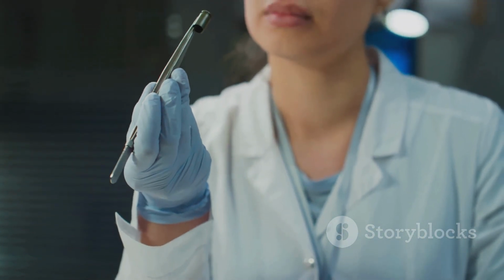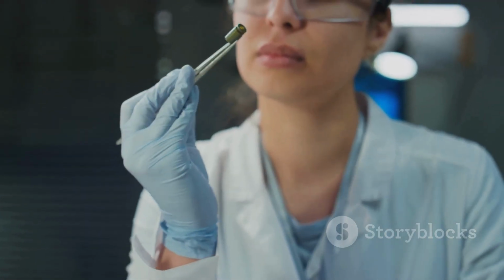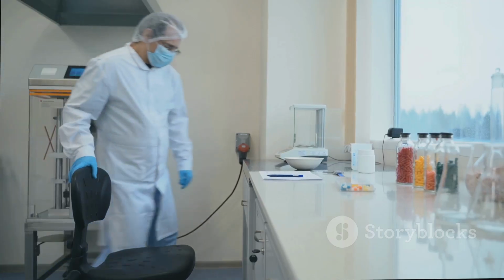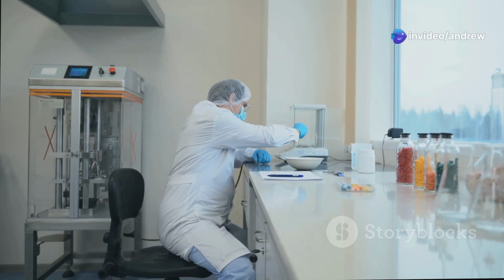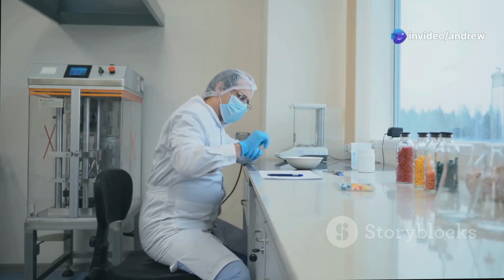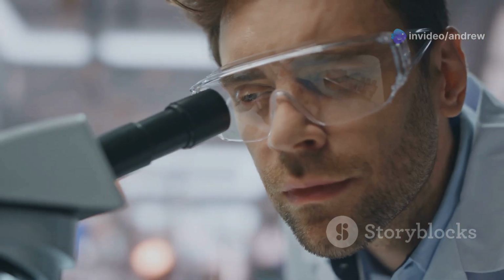First and foremost, it helps determine if a crime has been committed. The presence of illegal drugs can be evidence in cases related to possession, distribution, or driving under the influence. Accurate drug identification is paramount.